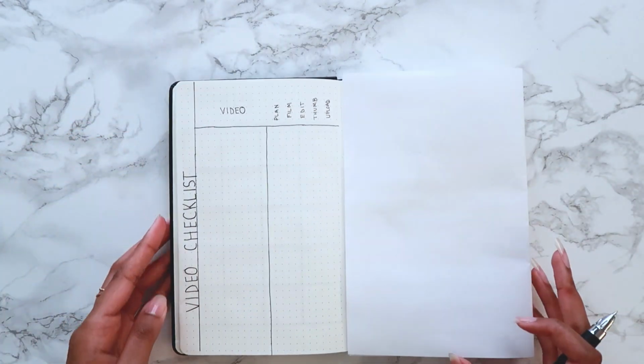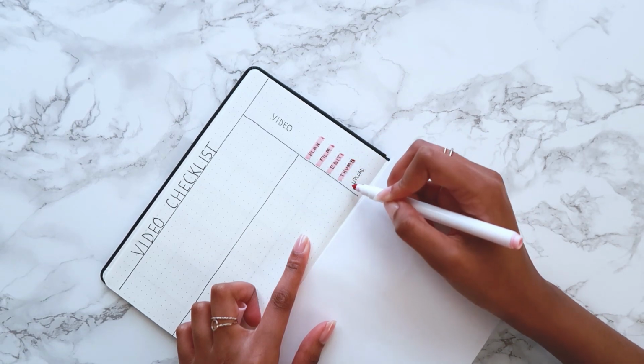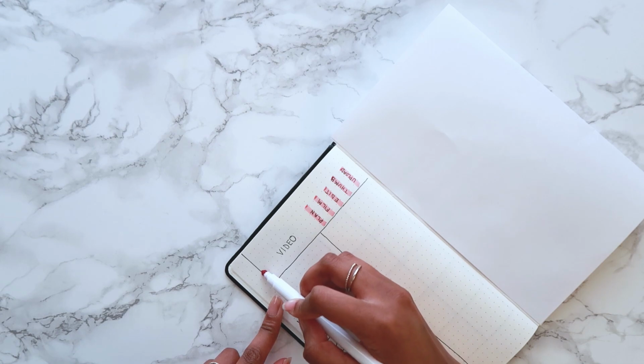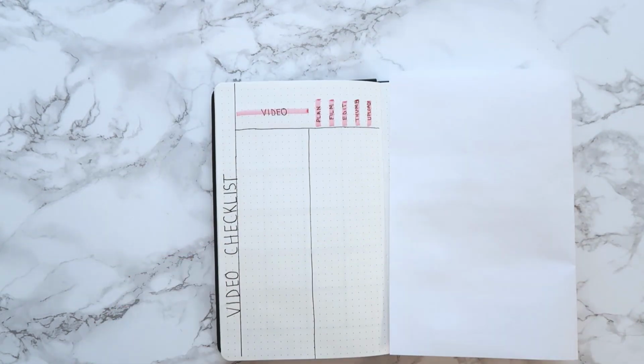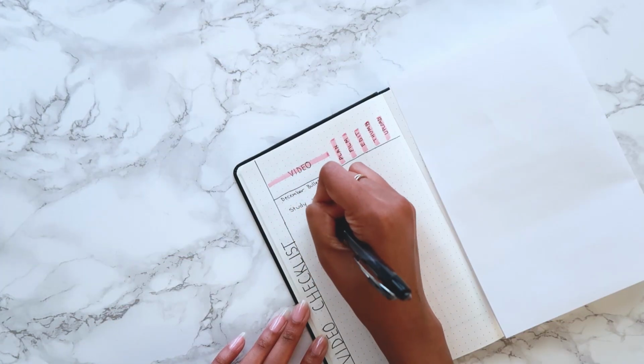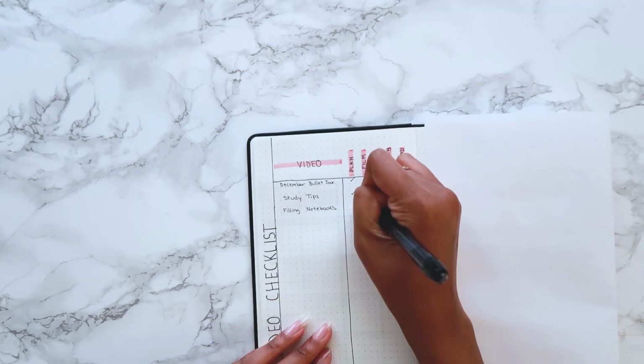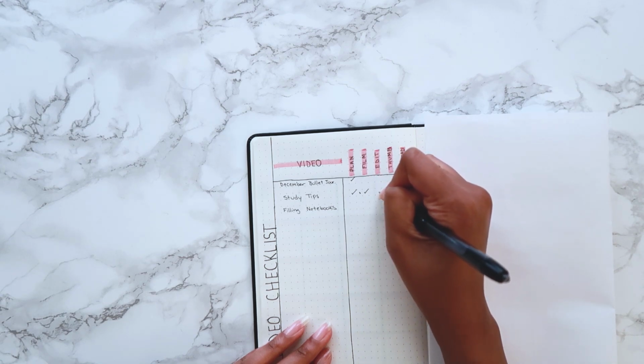So this is really helpful for me because I will just go in and write down the video ideas that I want to execute for the month. And as I do these tasks, I can just check them off as I go. That way I know exactly what I need to do for each video and keep me on task.